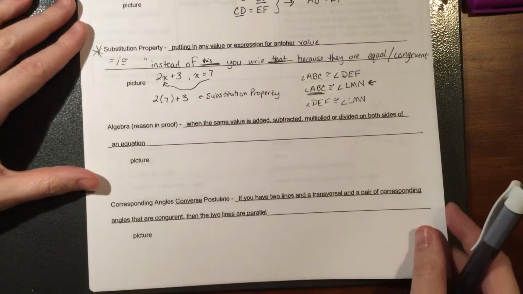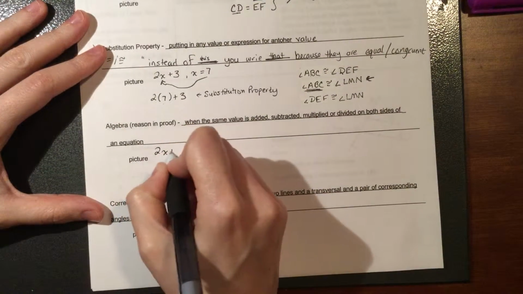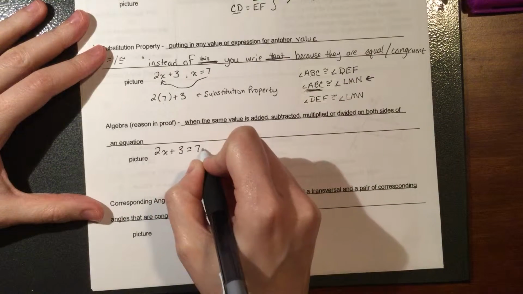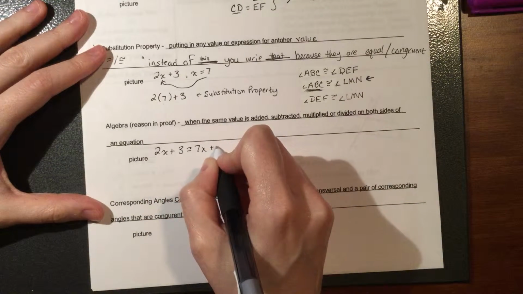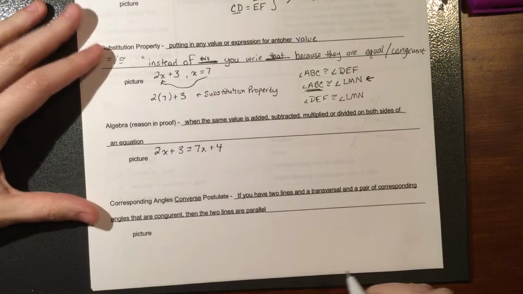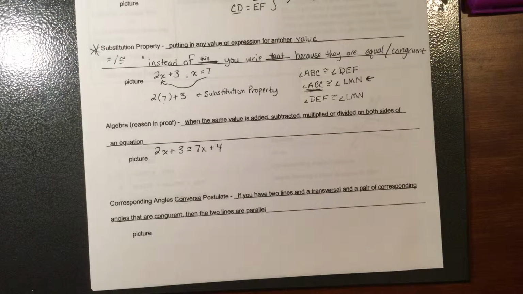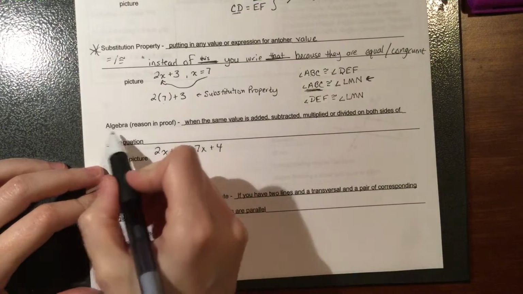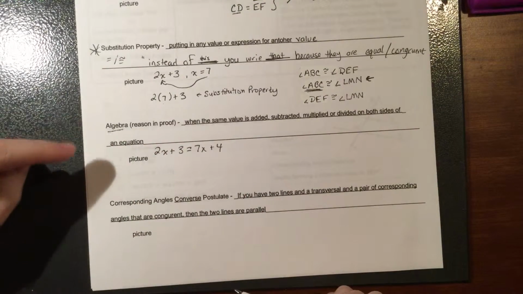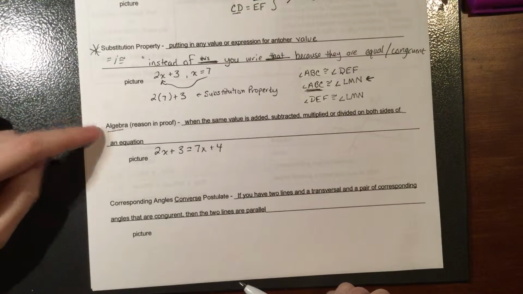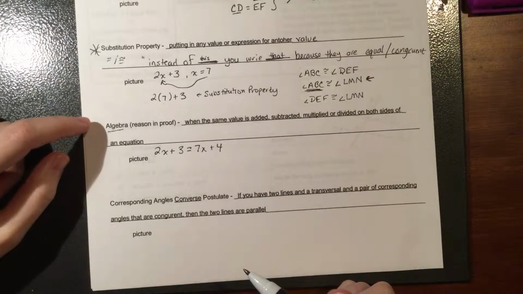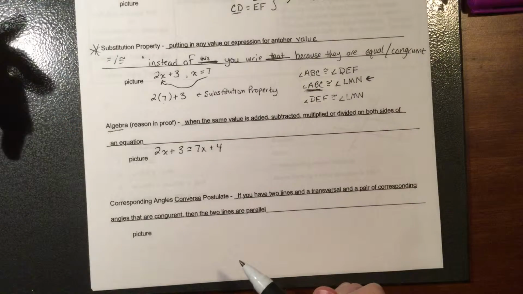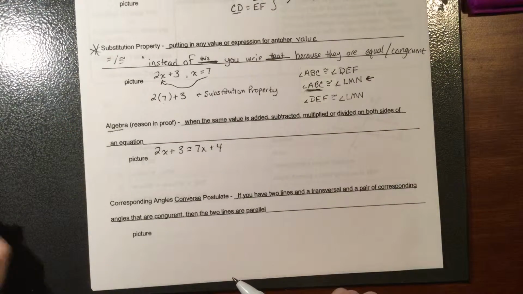So what that looks like, it's like when we've got 2x plus 3 is equal to 7x plus 4. And the first thing you're going to do is subtract the 2x from both sides. Anytime you're saying subtract, or do whatever operation for both sides, that's going to be algebra. With the exercises that we have, they just generalize and they say algebra. There are other proofs and exercises where they're going to want you to be very specific and say exactly which operation that you're doing.